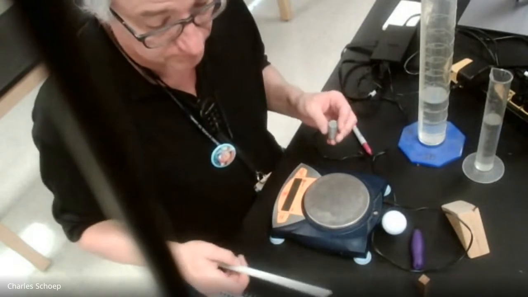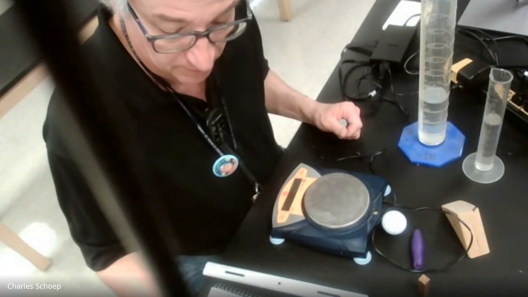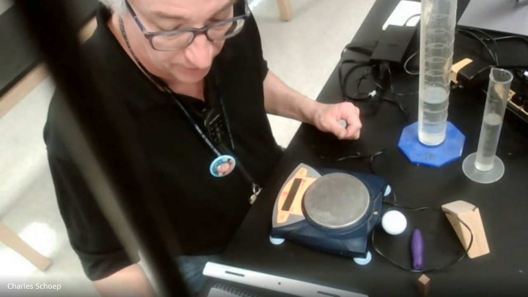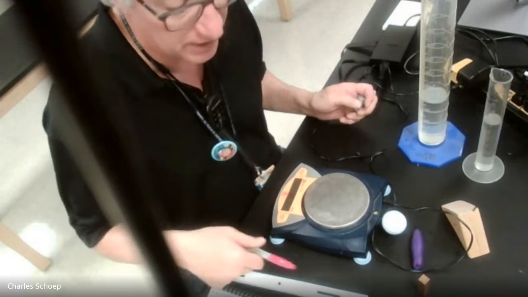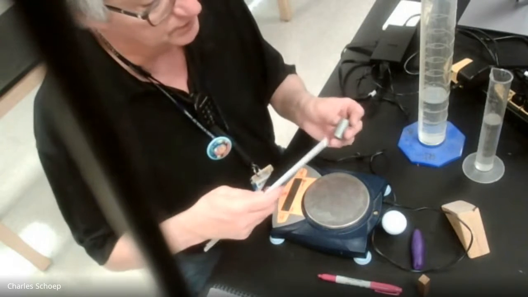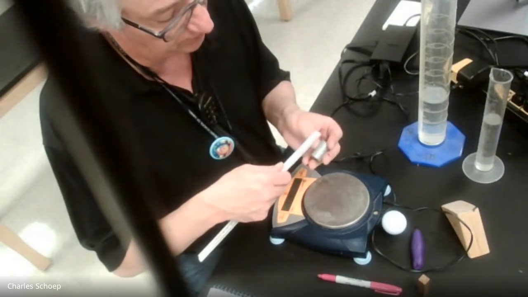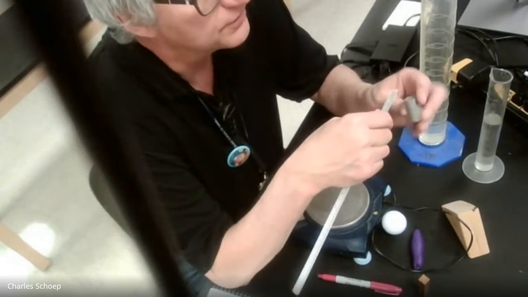So let's do the little metal cylinder. Now, I'm assuming that you guys are now smart enough to record your own data, so I'm not going to show you every single thing. You would just flip to the end of the video and write down all of my stuff, and that would be boring.